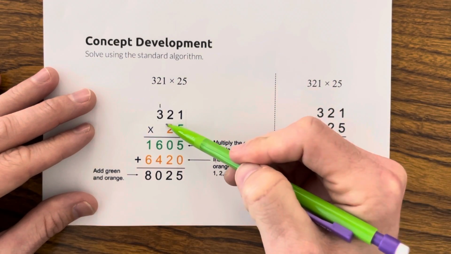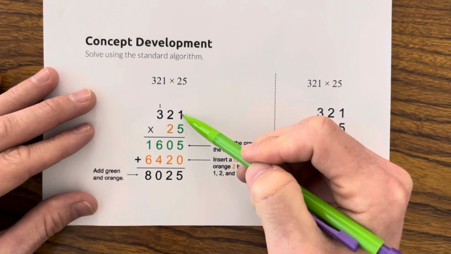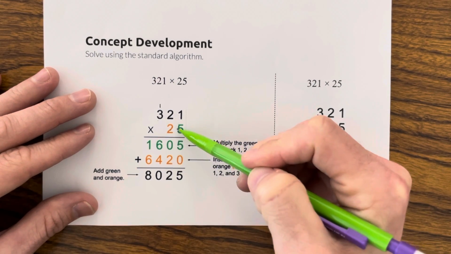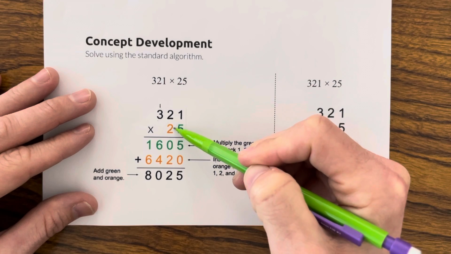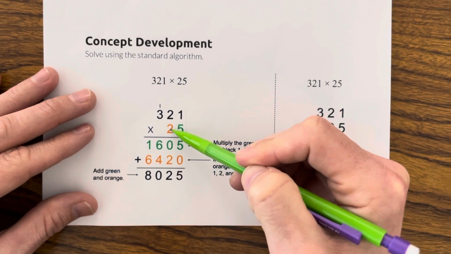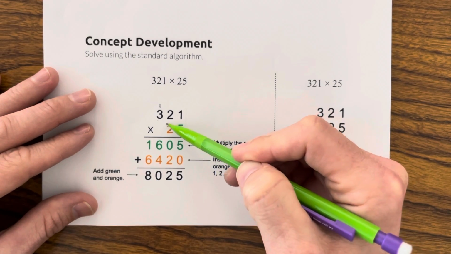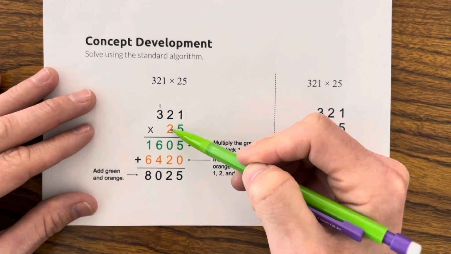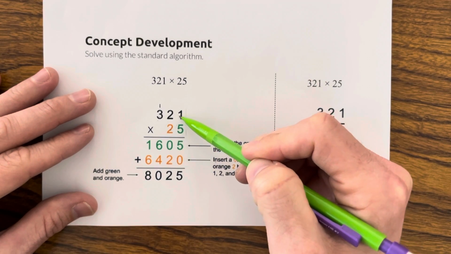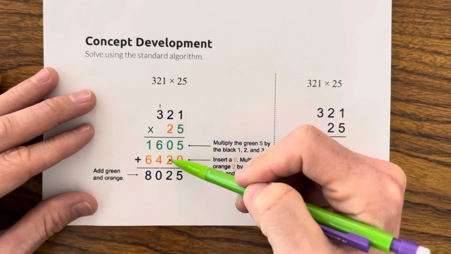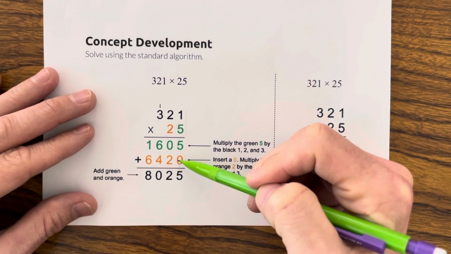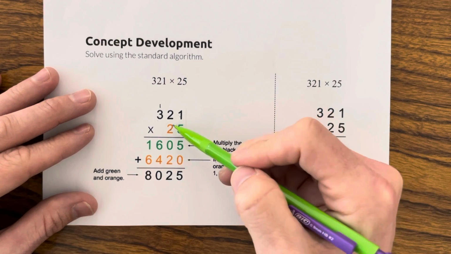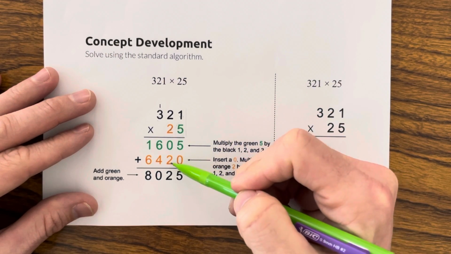First thing we're going to do is multiply the 2 by the 1, and 2 times 1 is 2. But if we think about this 2, it actually doesn't have a value of 2. It's in the tens place. So this is actually a 20, or 2 tens. When you multiply 20 by 1, you don't get 2, you get 20. To make the algorithm easier, we just think 2 times 1 is 2 and write that down.